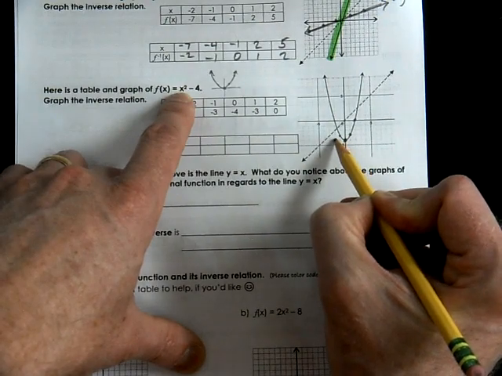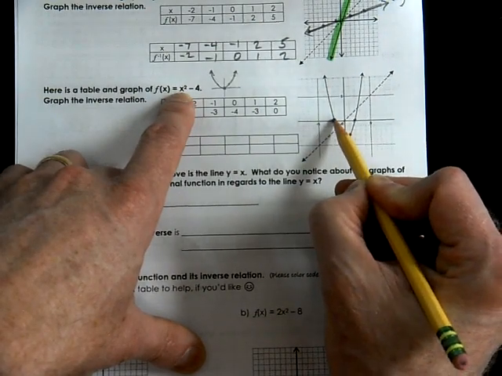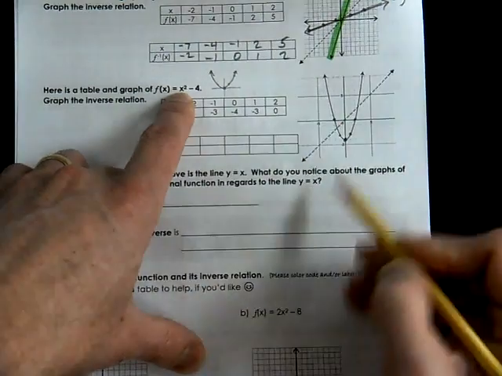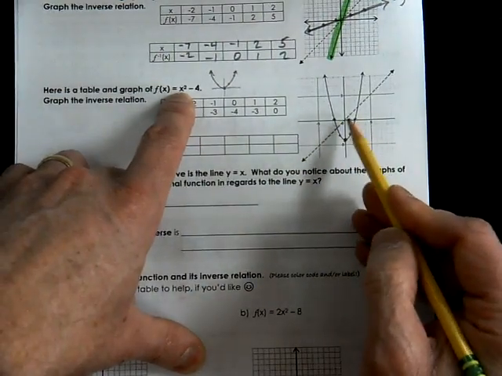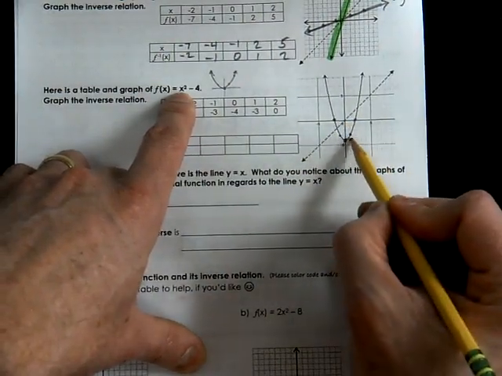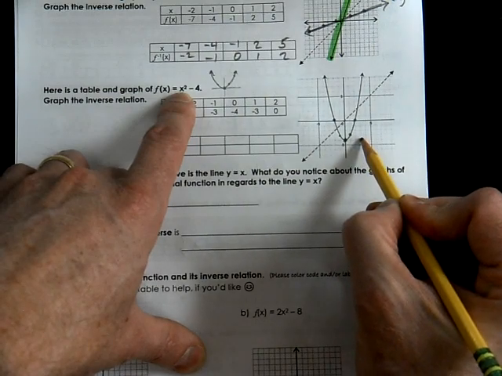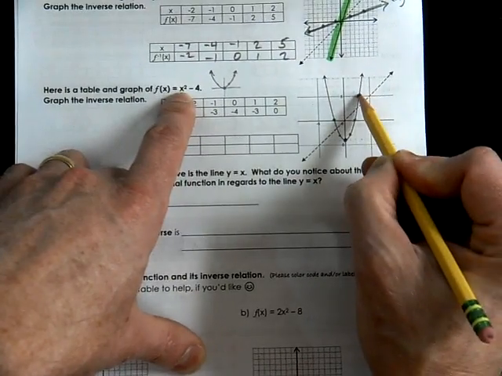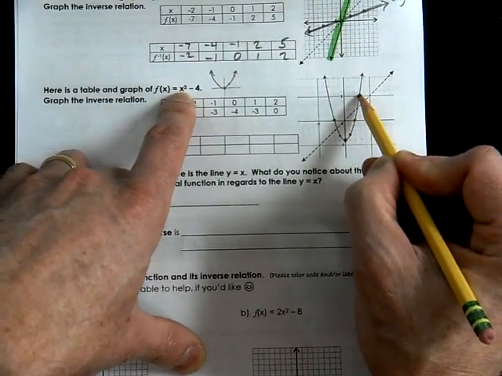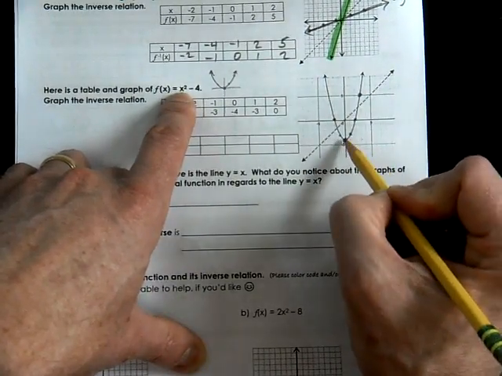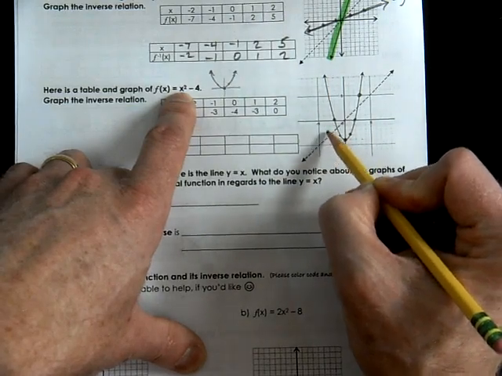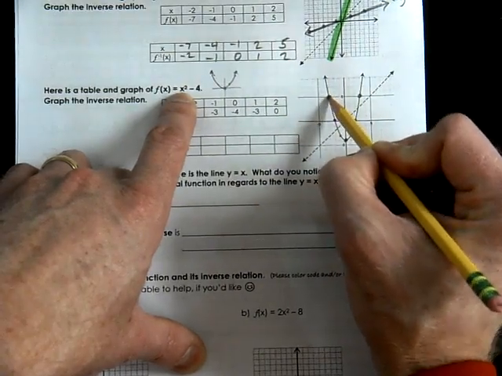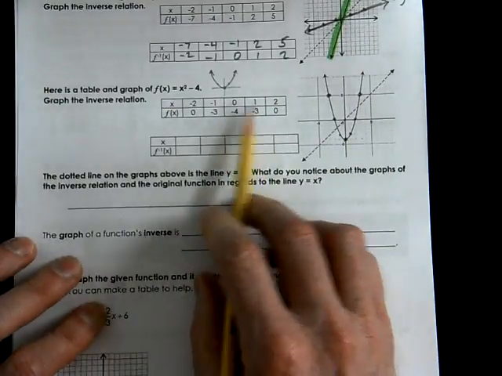To the left, negative 2 times negative 2 is positive 4, so we go up 4. And you can see we're landing right on those spots. Over 3 would take us up 9 units. Not up to the 9, but up 9 units. Negative 3 is going to take us up 9 units. And that's where our table comes from.